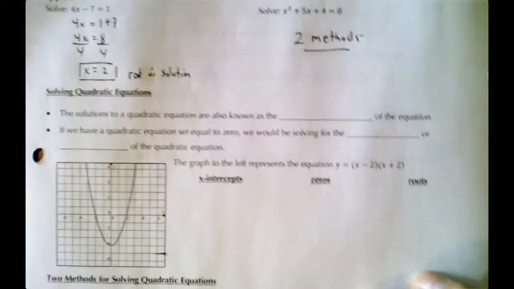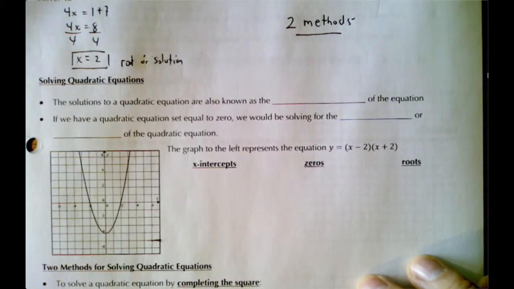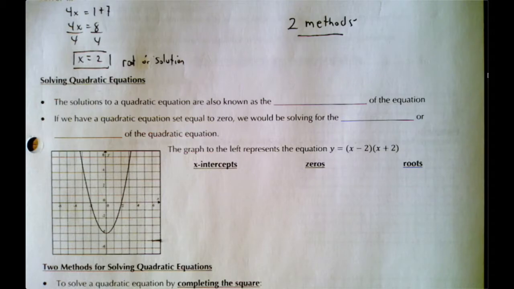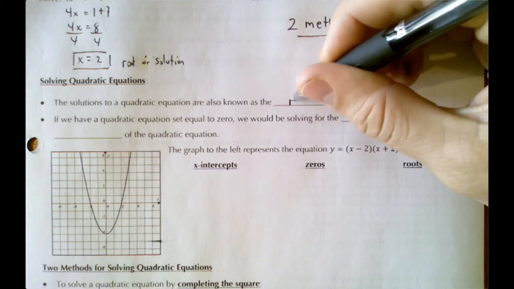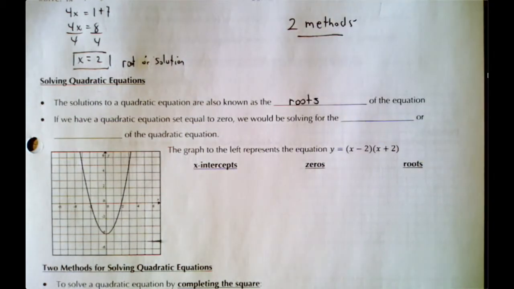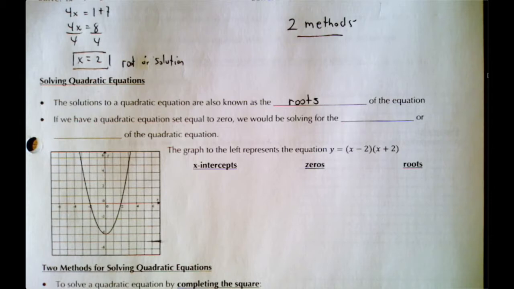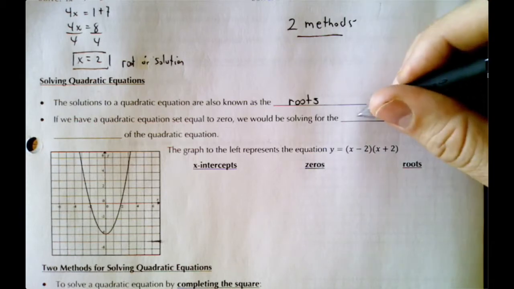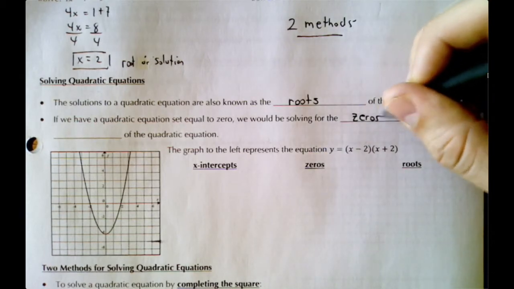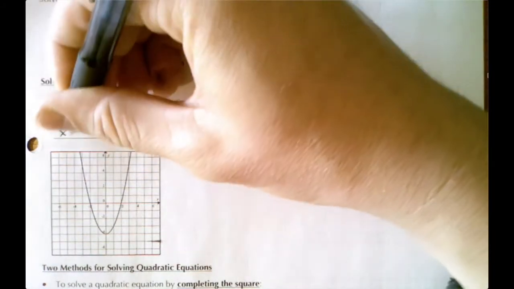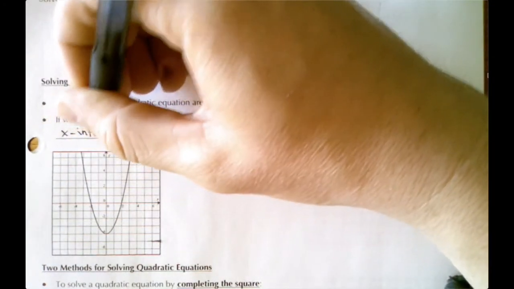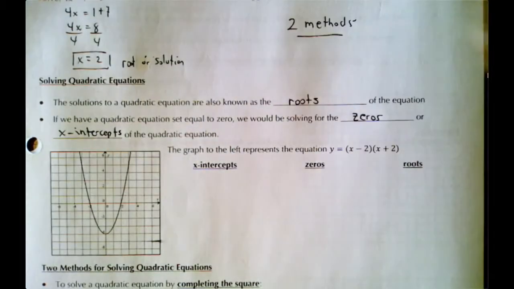But before we do that, we're going to discuss three words that are sometimes used interchangeably that I want to clear up. The solution to a quadratic equation is known as the roots of the equation. If we have a quadratic equation set equal to 0, what we'd be doing is solving for the zeros. And if we were to put those on a graph, they would be the x-intercepts. So the words zeros, roots, and x-intercepts are sometimes used interchangeably. I want to show you what they mean.